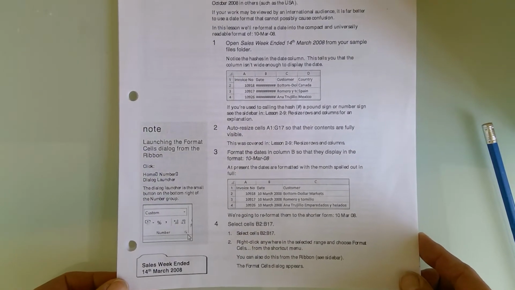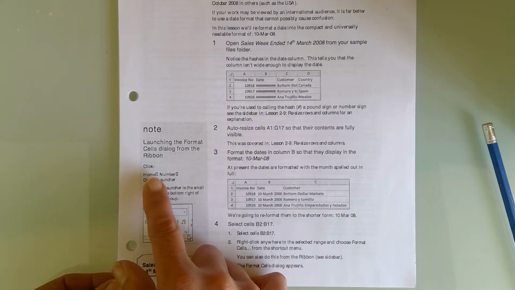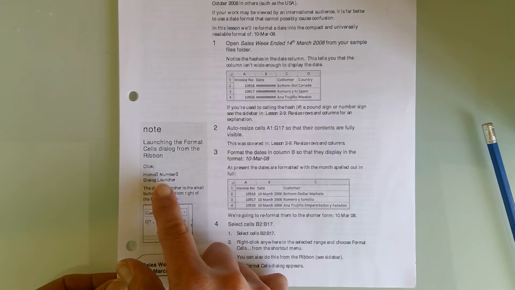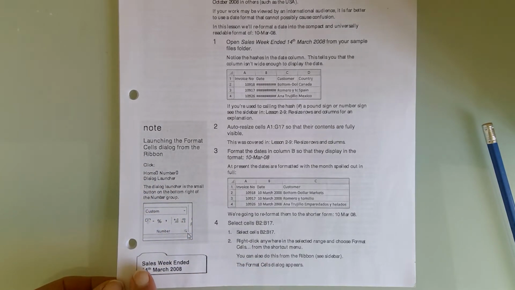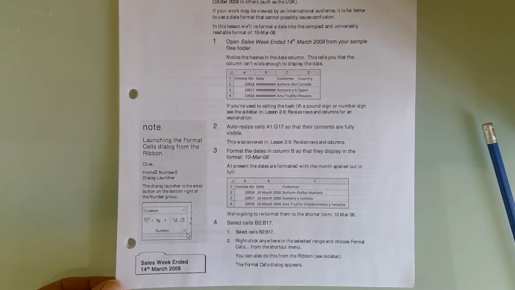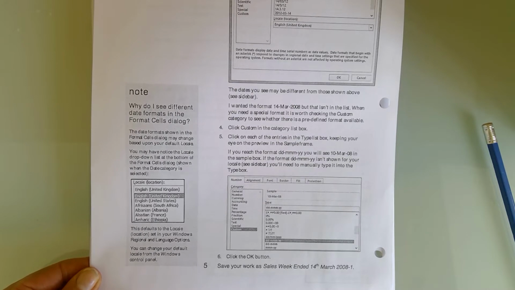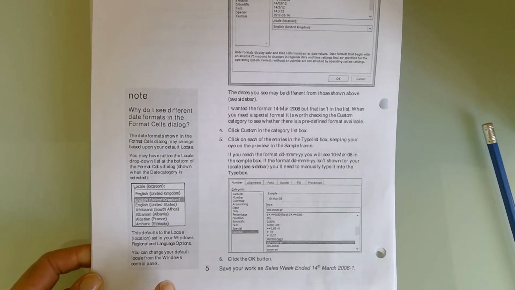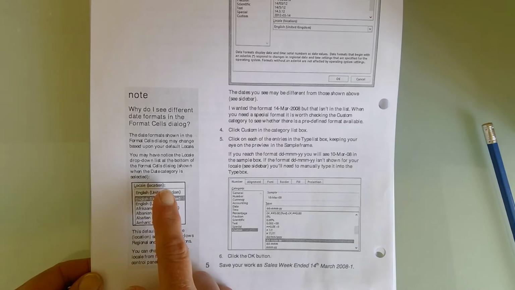So you can also launch the Format Cell dialog box from the ribbon, click on Home, Number, and then the dialog launcher or the drop-down box will occur, and you can see that here. Open sales week ended March 14th, 2008. Another interesting thing to notice in this lesson is the note here on the left-hand side of our worksheet, and it talks about the location.